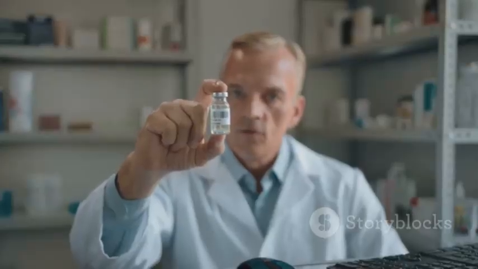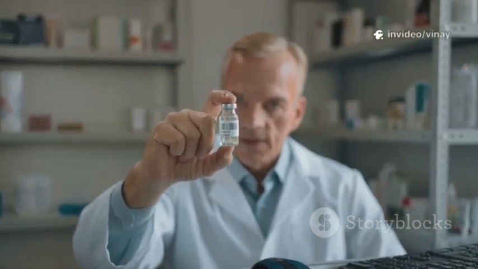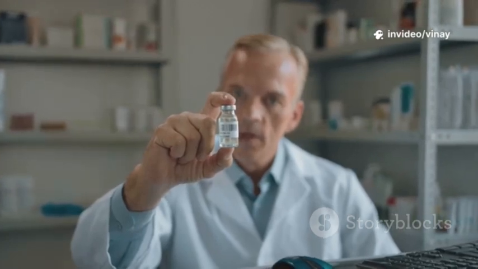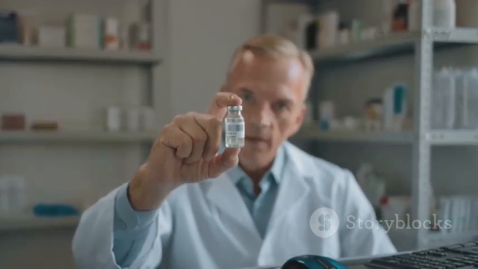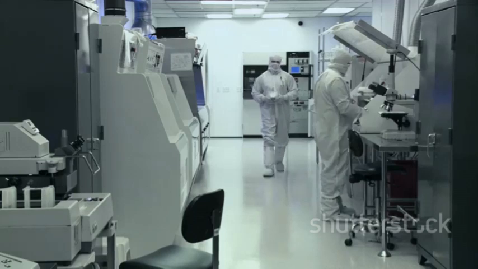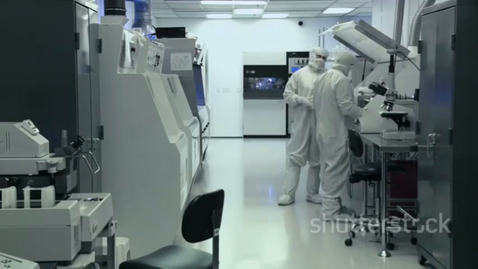Adherence to these fundamental rules, controlling the environment, managing personnel, sterilizing components, and validating the process, is the only way to safeguard the health of patients who rely on these essential, life-saving therapies. The meticulous world of aseptic processing is, in its essence, a profound expression of the industry's duty of care.